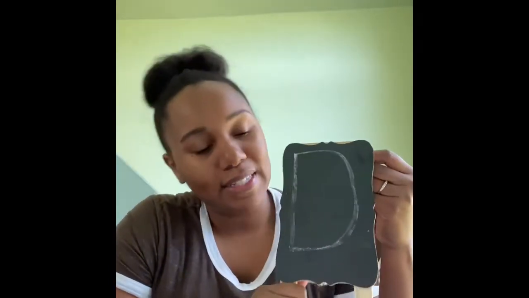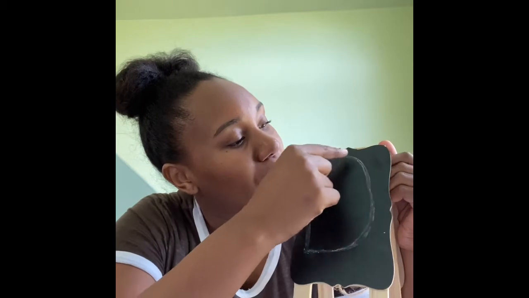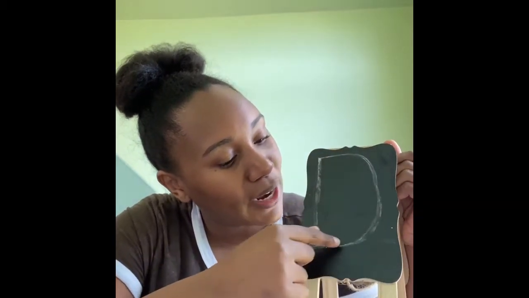And here's an uppercase D. It's kind of funky looking on my board. So it's a long line down. You want to hop back up to the top. And then you want to do like a curve around and then you stop. So there's our uppercase D.